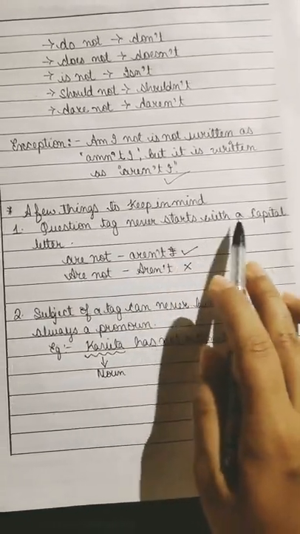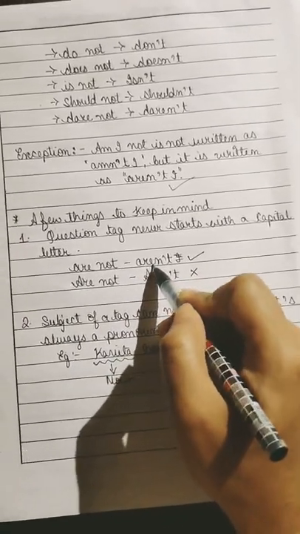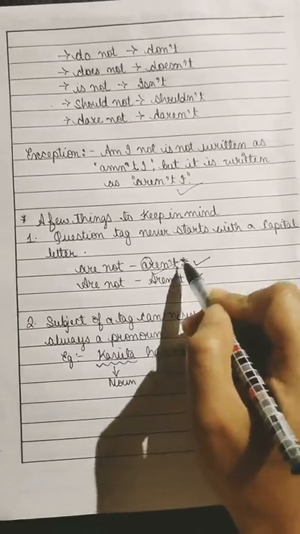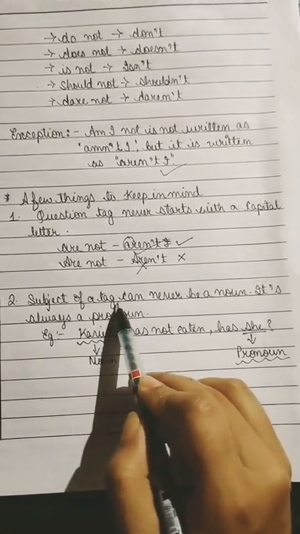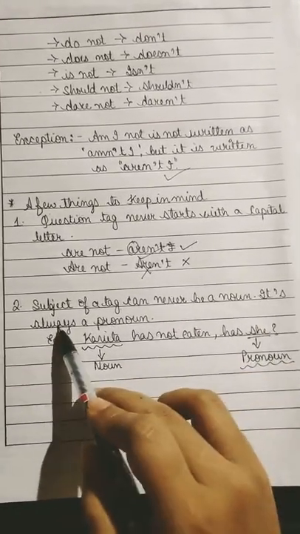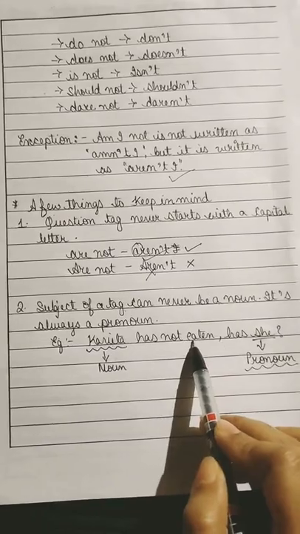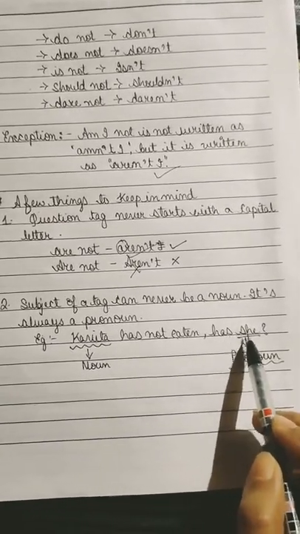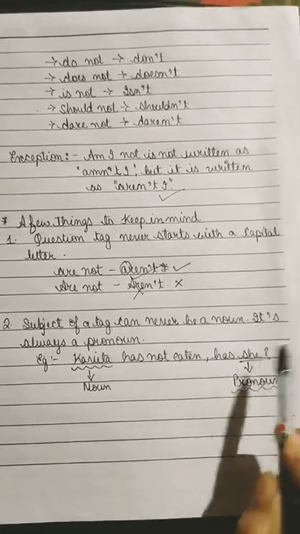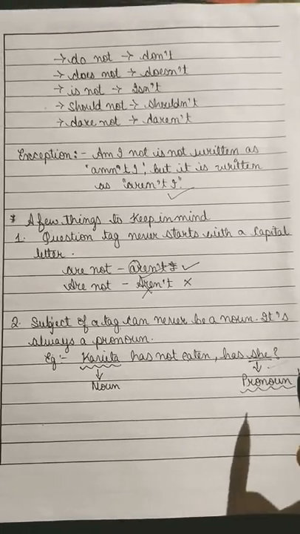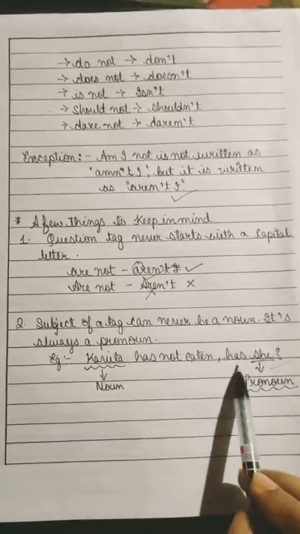A few things you have to keep in mind when you're doing question tag. A question tag never starts with a capital letter because it is after a statement, after a comma, it will always be in small letter. Remember that. Subject of a tag can never be a noun, it's always a pronoun. So this is the subject, right? So this is a noun. Kavita has not eaten. So here in the question tag it will be a pronoun. Has she? Kavita has not eaten. Has Kavita? No. Has she? Correct. So the second point that you have to remember is that in the question tag you are supposed to use pronoun, not noun.